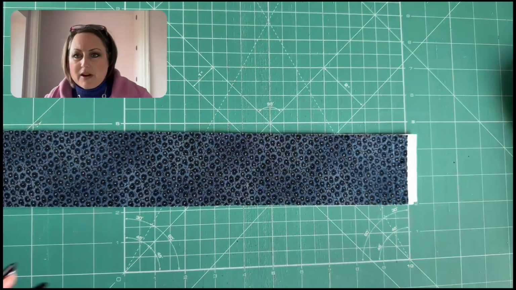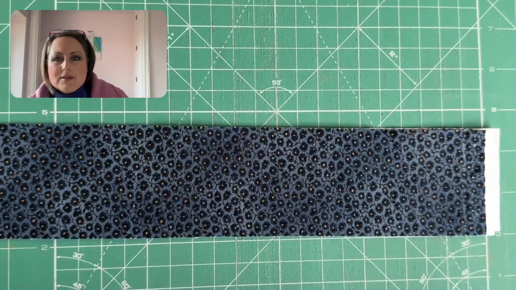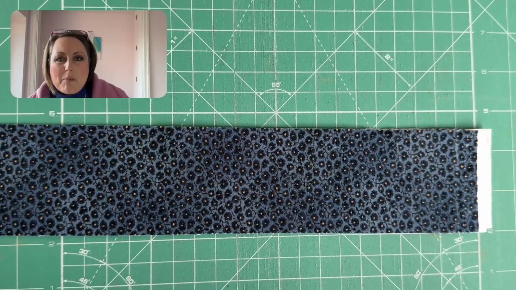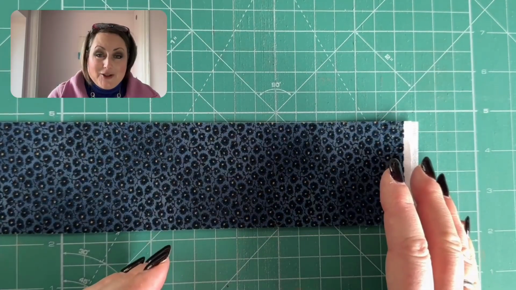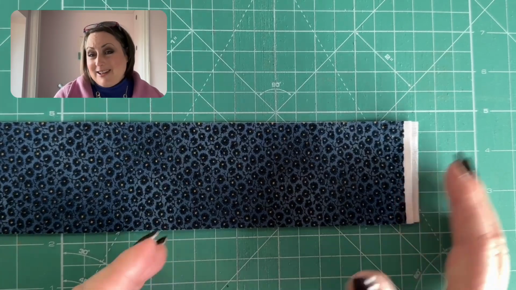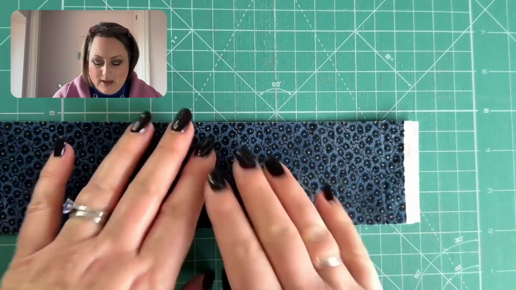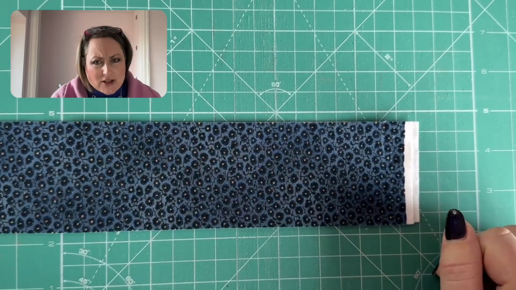All right, let me see if I can zoom in a little bit because that'll help you to see. There we go, I'm on max zoom now. And by keeping it folded, it means you can cut 2 at a time, which means if you've got loads of sub-cutting to do, you can get through it really quickly. Bit of a cheat. No, it's not a cheat, it's a hot tip. We're going to have it as a hot tip.